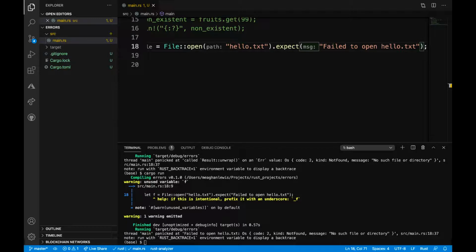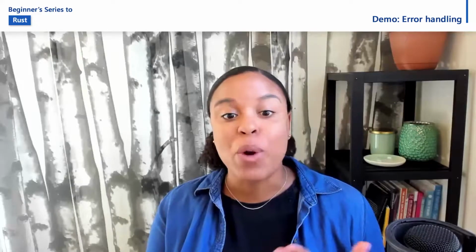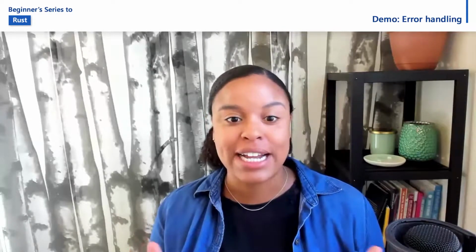When integrating error handling in your programs, consider which of these options makes the most sense for your use case. As you become more familiar with Rust, I recommend trying out multiple ways of error handling to decide what works best in different scenarios.